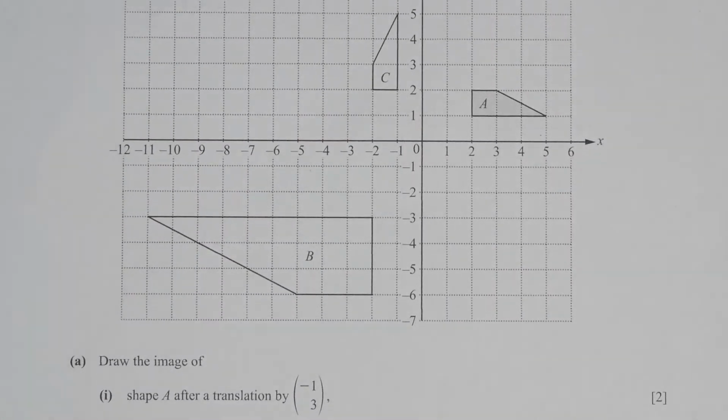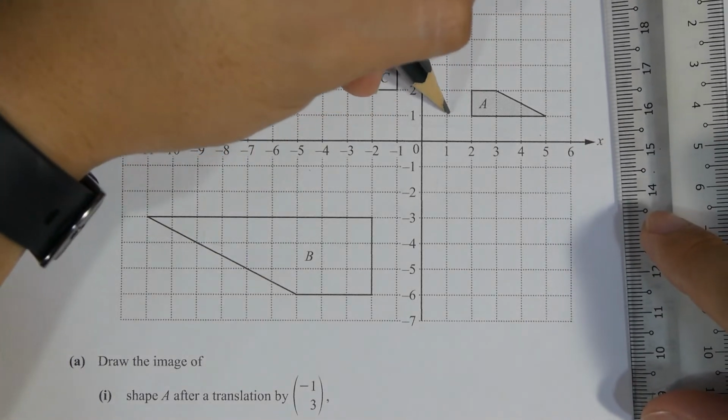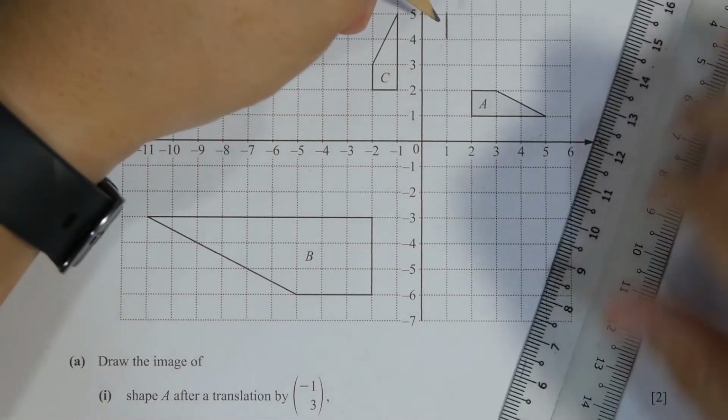So question 3, part 1, you can just refer to my drawings, then you'll be able to identify the answer.